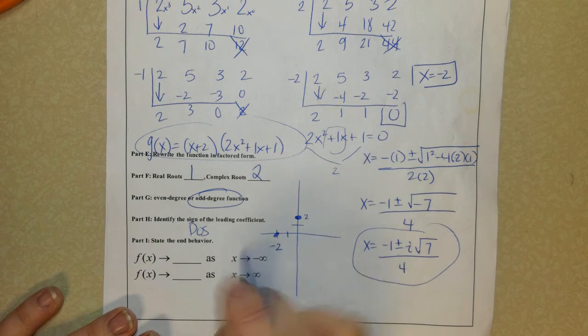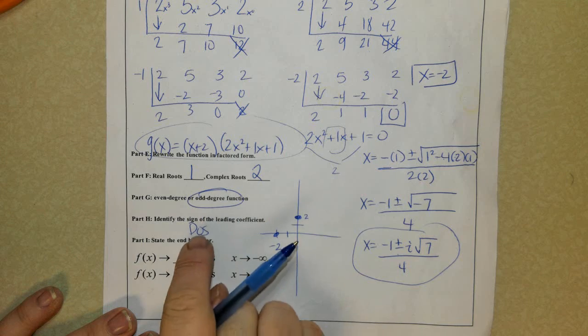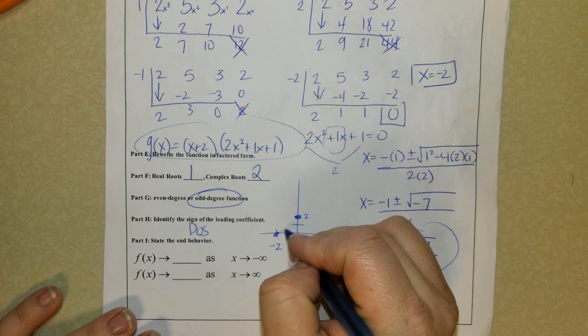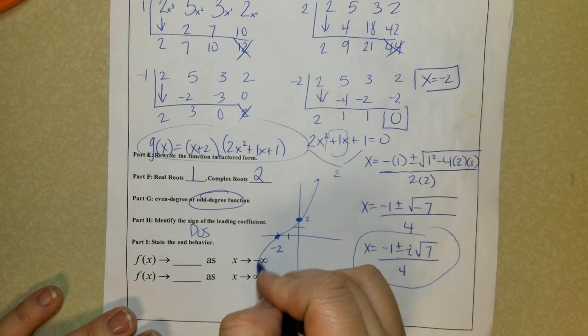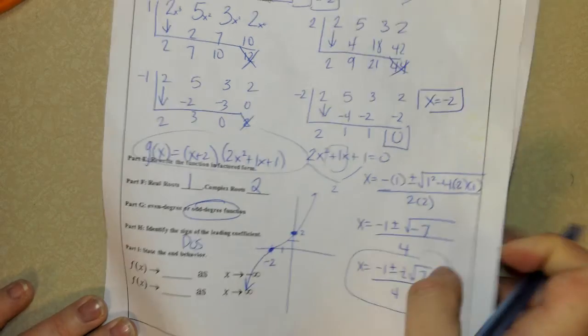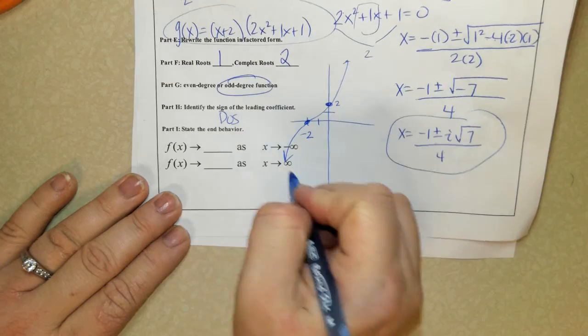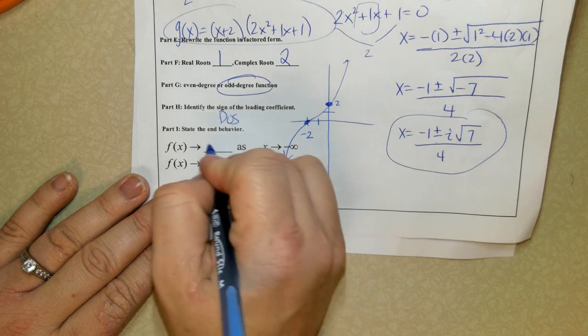So I know it needs to go up to the right, down to the left. So it's going to be something like this. Up to the right, down to the left. As I go to the right, I go up. As I go to the left, I go down.